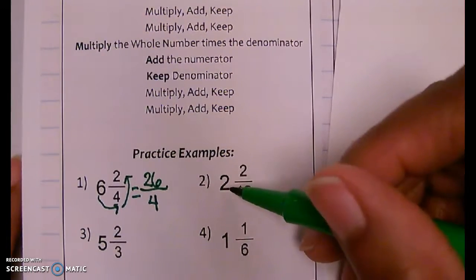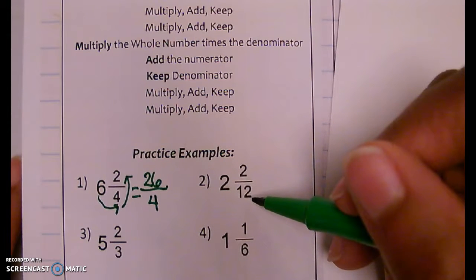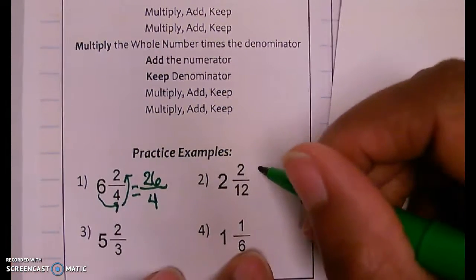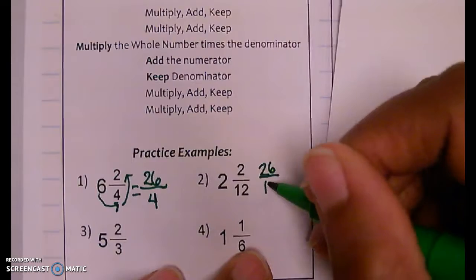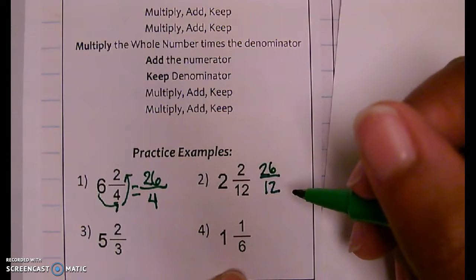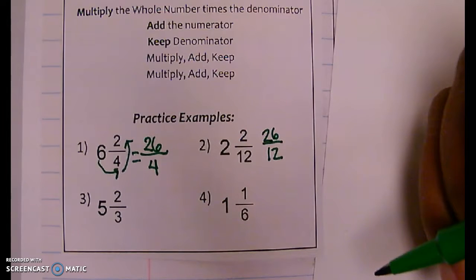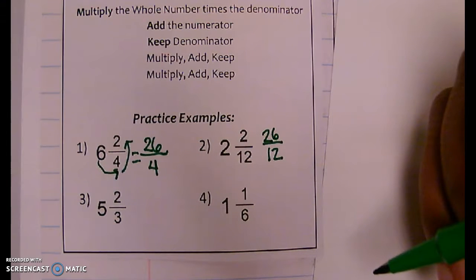Number 2. Multiply the whole number times the denominator, 24. Add the numerator, 26. Keep denominator. Multiply, add, keep. Okay? Try the next two and see what you get. When you finish those, raise your hand, get my attention. I'll check them, and then we'll move on to solving some real subtraction problems.